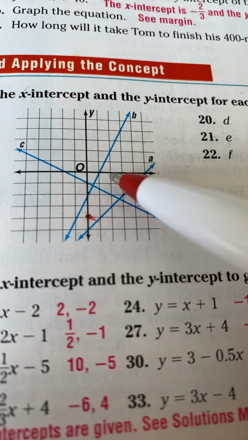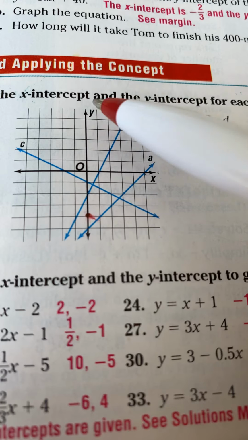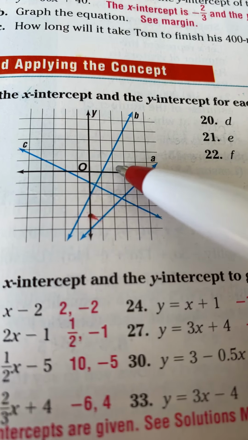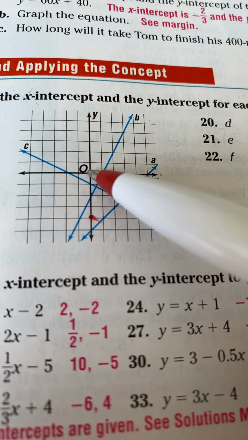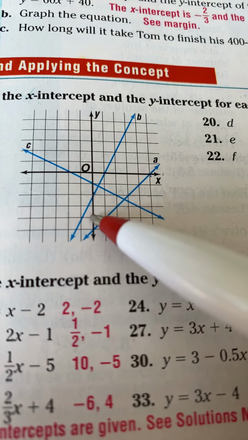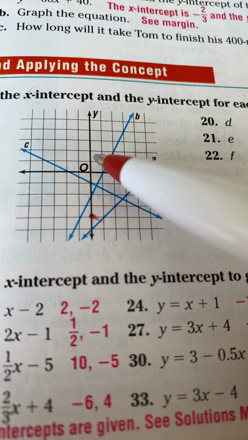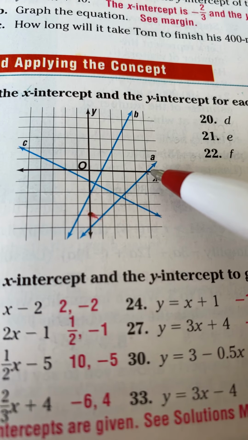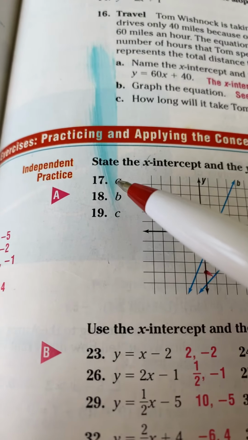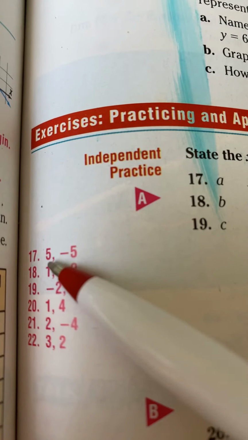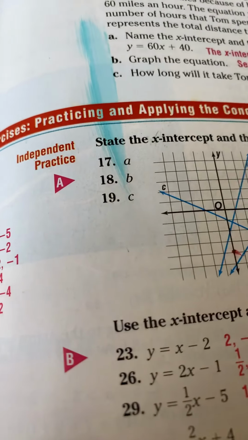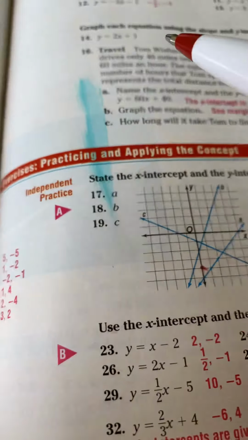Then if I want to see where it touches this Y line, I'm not going to go left or right. That means I'm going to have 0 for my X, and I'm going to go down 1, 2, 3, 4, 5. So this would be positive 5, negative 5. See right here, it'd be positive 5, negative 5. The x-intercept would be 5, and the y-intercept would be negative 5.